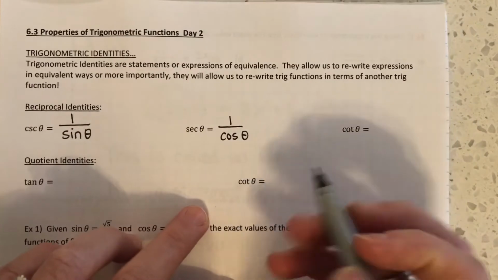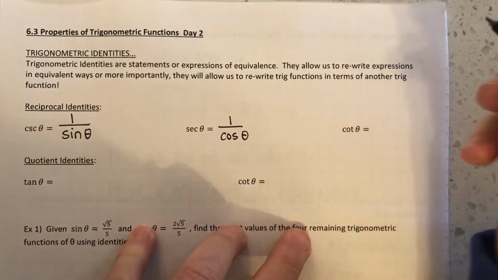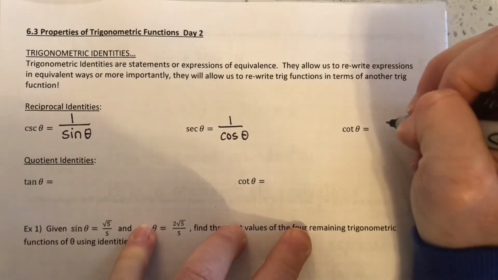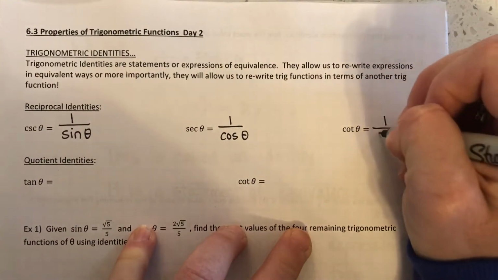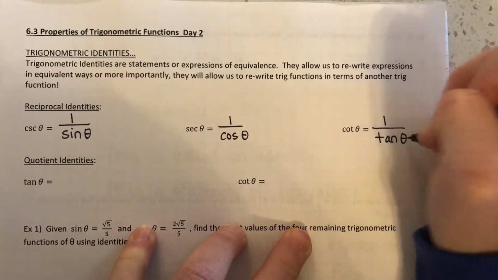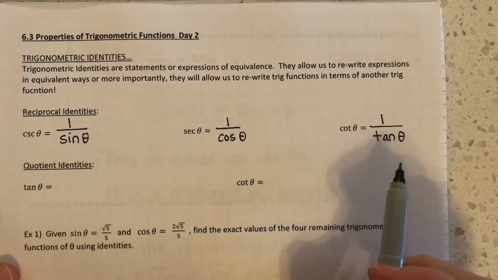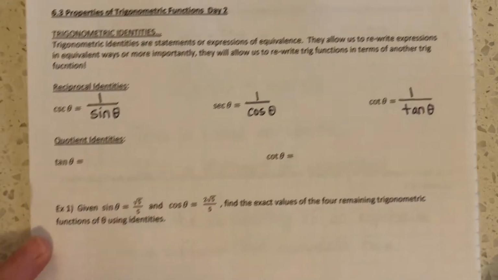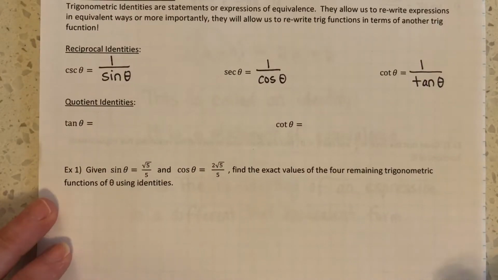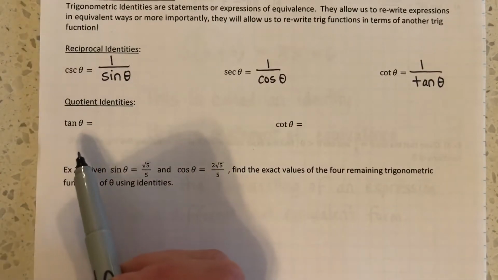All right, and then if you have the cotangent of angle theta, that is, by definition, the reciprocal of tangent, so it's 1 over the tangent. Okay, those are known as your reciprocal identities. We've already been working with them. But you also have your quotient identities. And these are important because I feel like we use them a lot.